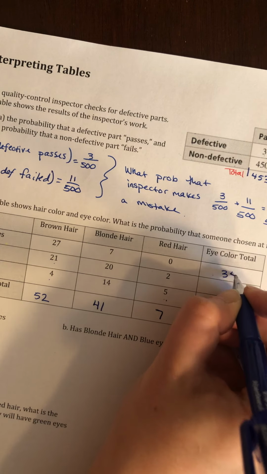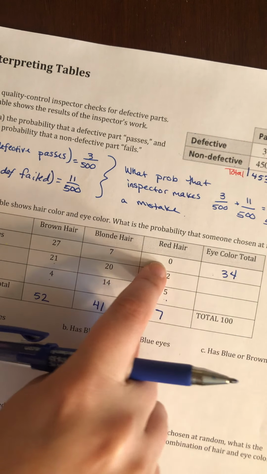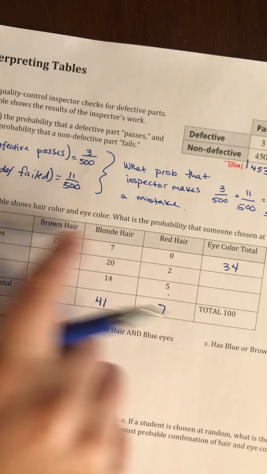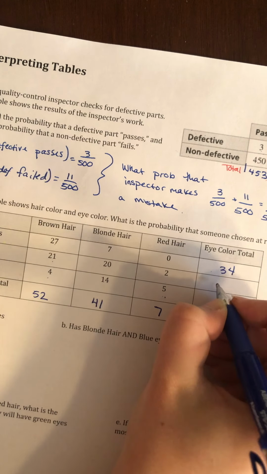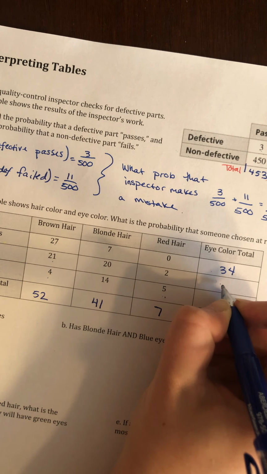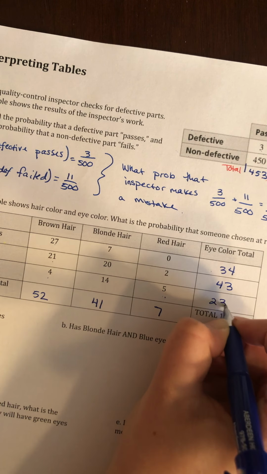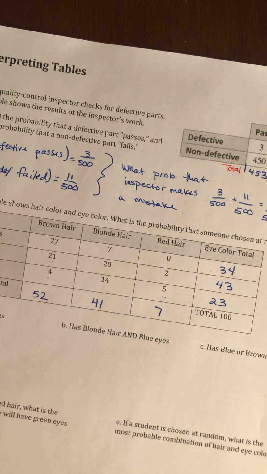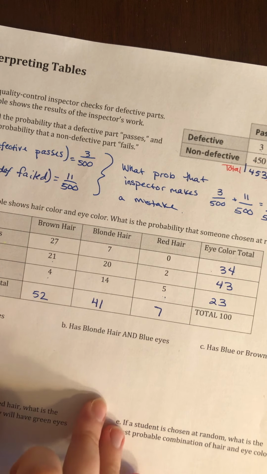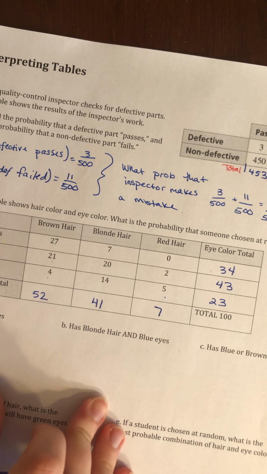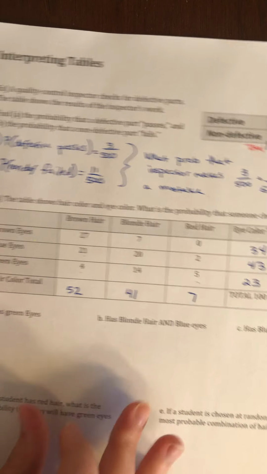There are 34 people with brown eyes. None of them have red hair. Blue eyes. There are 43 with blue eyes and 23 with green eyes. So it all depends on where to look at the table.